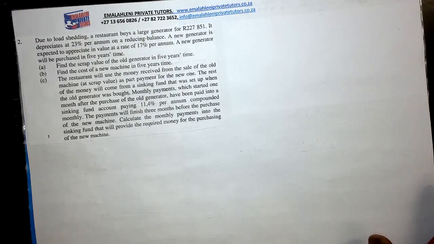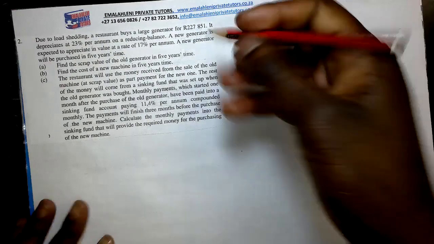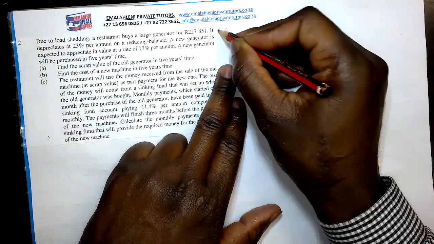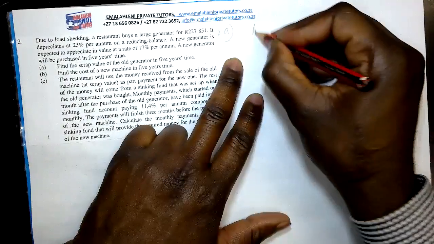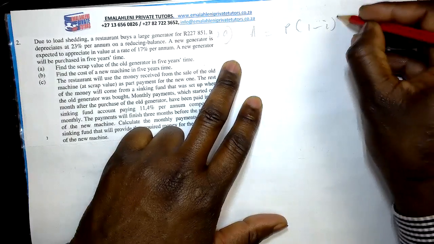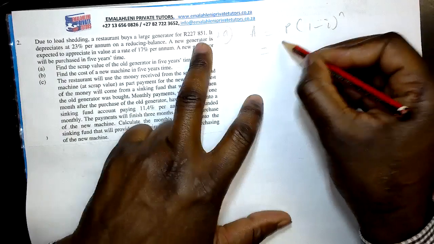A new generator will be purchased in 5 years. Now find the scrap value of the old generator. So here, generator, scrap value, A. Here, now you know A is equals to P (1 minus I) to the power of N. What is our P there?